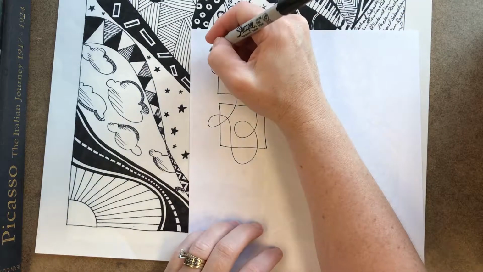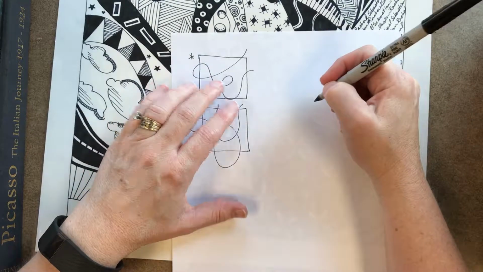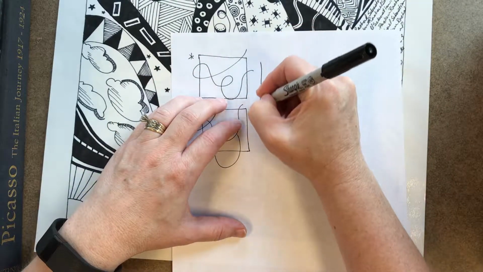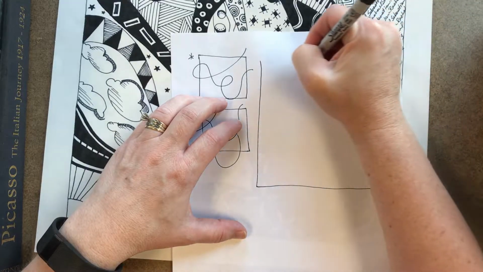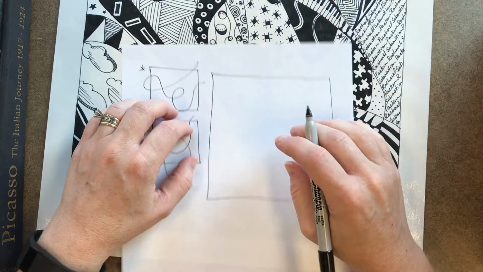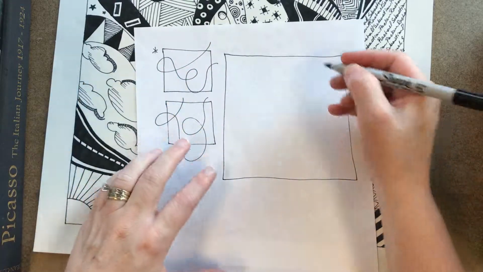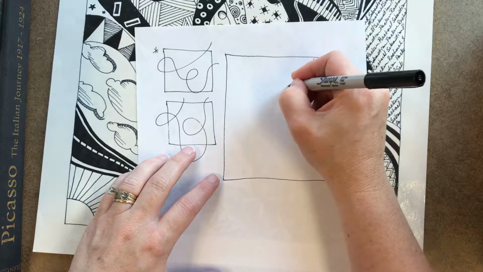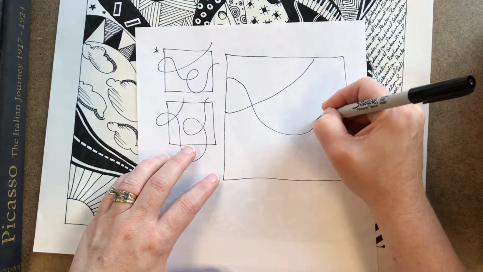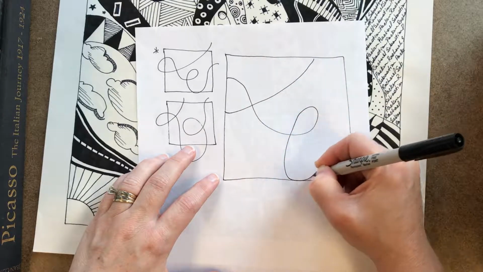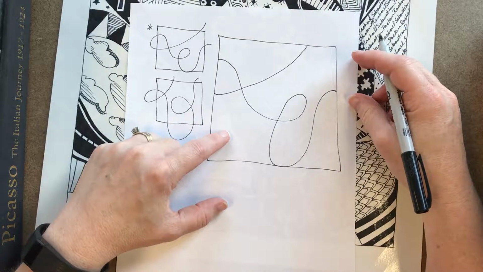Once you've picked one, I'm just going to go with this one. Once you've picked one, you're going to go to your final sheet. So we're going to pretend like this is my final sheet, my final square piece of paper, like this paper here. You're going to draw first your study. So this is roughly how this one looks. So you've got that first breakup.